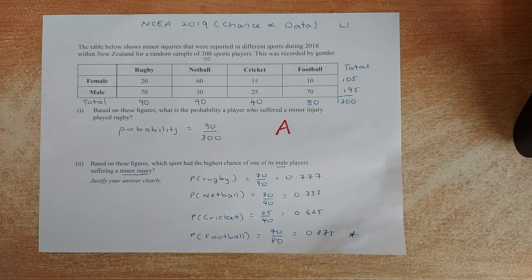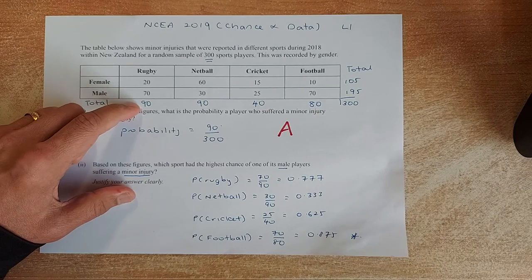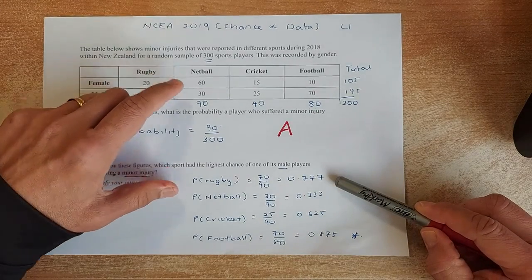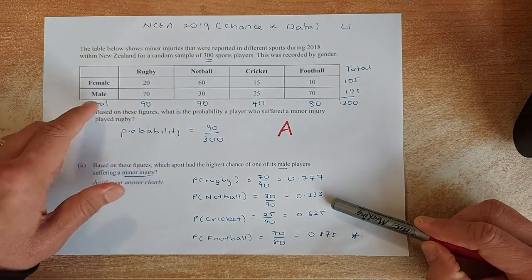Not too bad, right? Okay, so the second question, part 2: based on this figure, which sport had a higher chance of one of its male players suffering an injury? So very simple. For rugby, for the male players, it will be 70 out of 90, which gives you 0.777. For netball, it's 30 out of 90, which gives you 0.333. We're looking at the males.